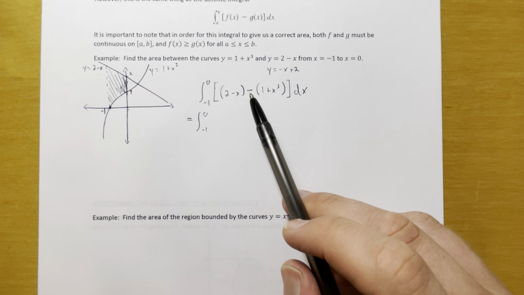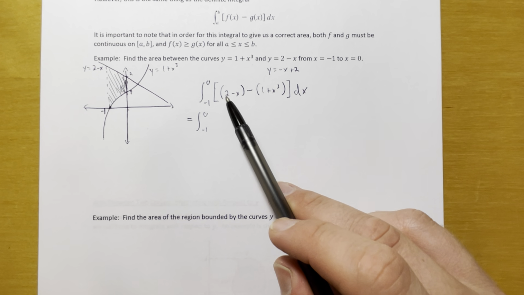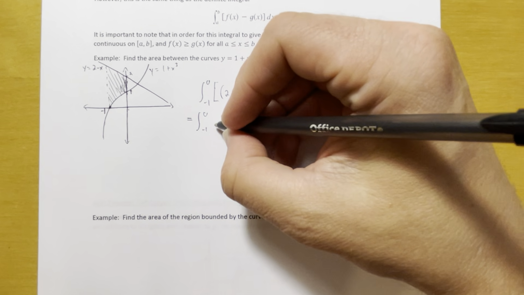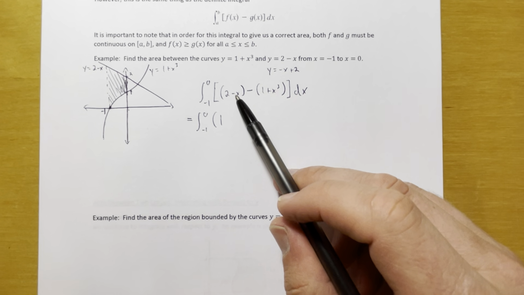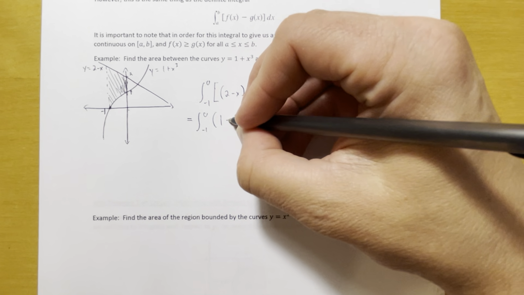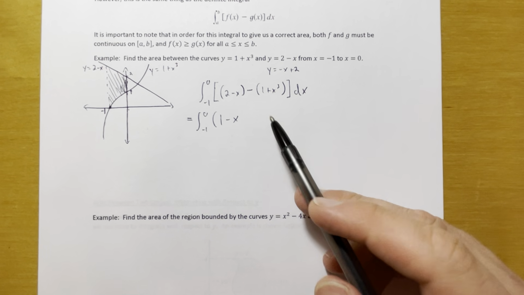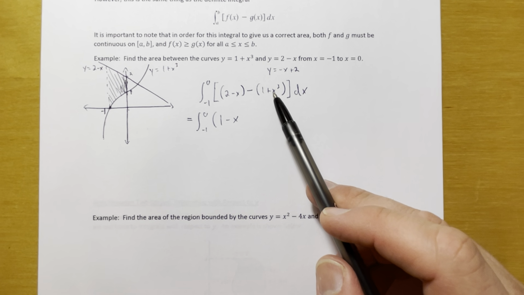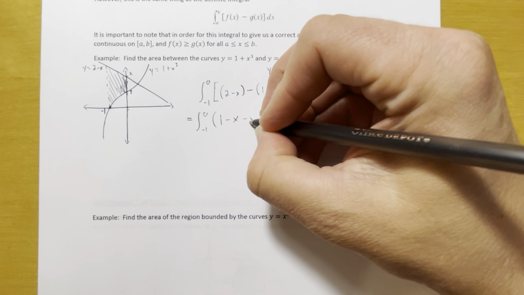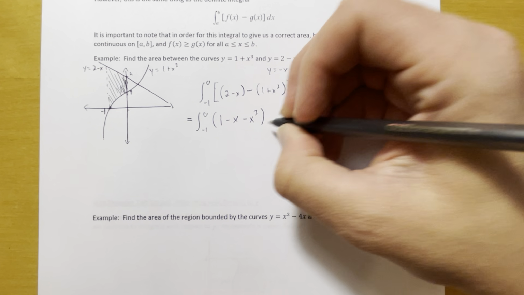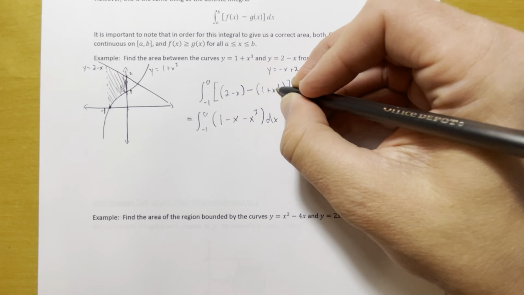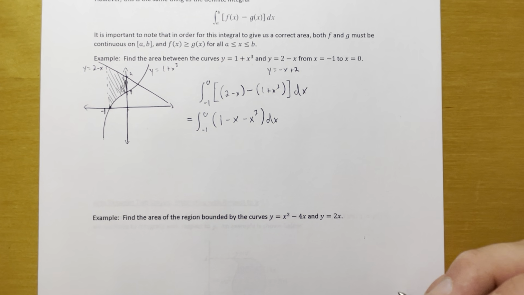Paying attention to what would happen with this minus sign, I'm going to have 2 minus 1, so that's 1. I'm going to have negative x. There's no x terms in here for that to combine with, so that's going to stay negative x. And then I have a minus x cubed. See, that's where the parentheses mattered. If I didn't keep those parentheses, I probably would have kept that a plus x cubed, and that's going to give me a wrong answer.